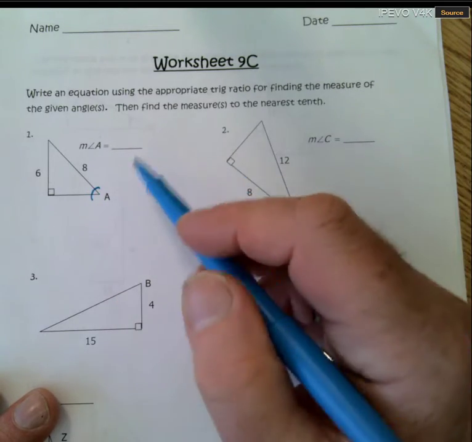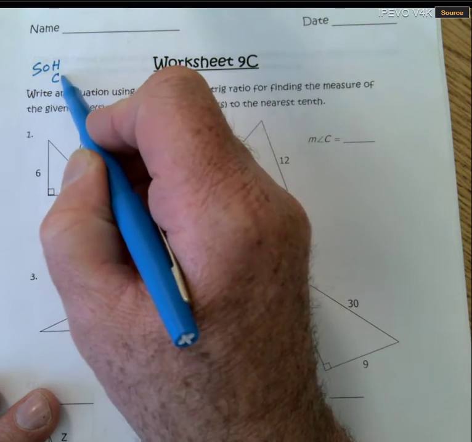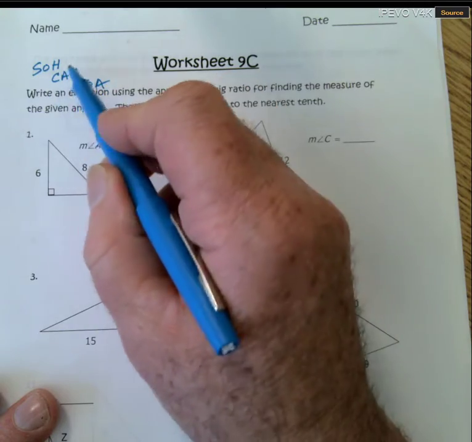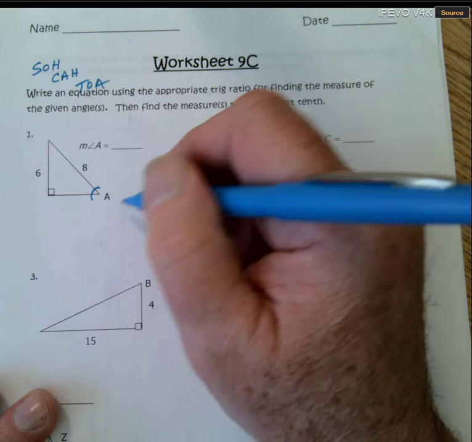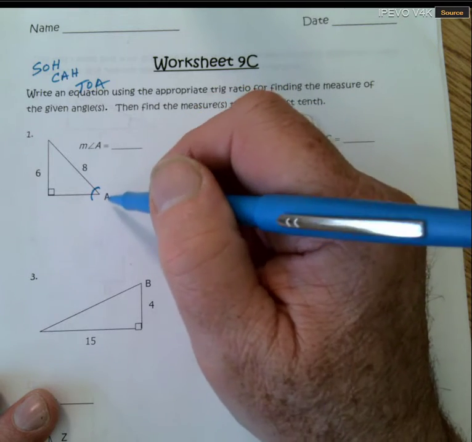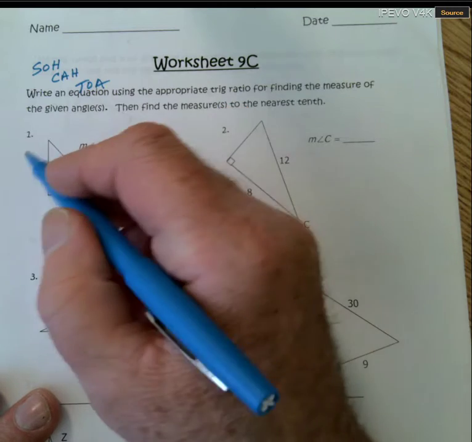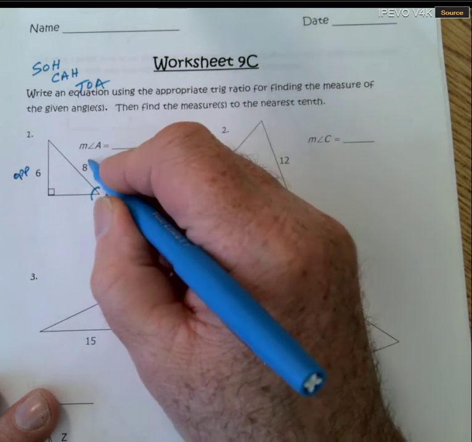If we look at what we're given, now remember ratios, we have SOHCAHTOA. Some old hag came around here to offer apples, and we just have to see what we're given in terms of patterns. With A being our reference angle, 6 is an opposite, and opposite the right angle, we have our hypotenuse.